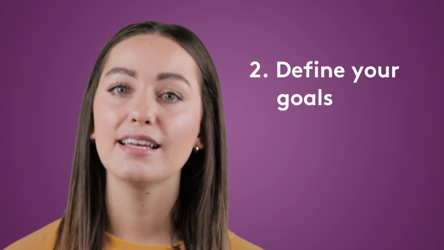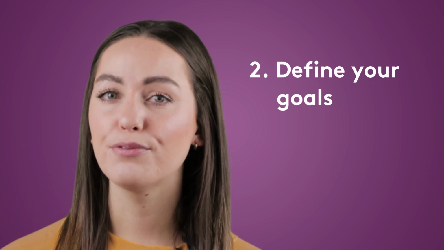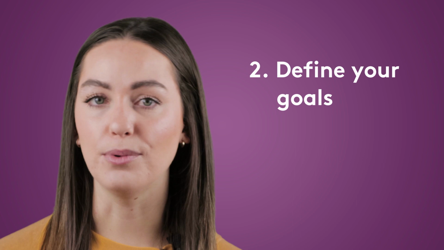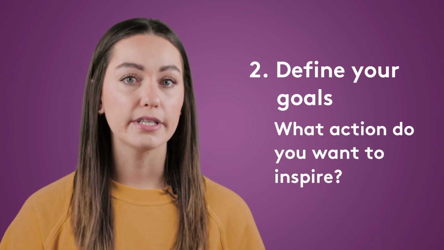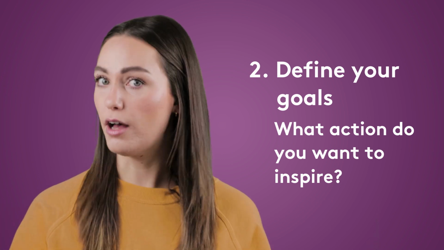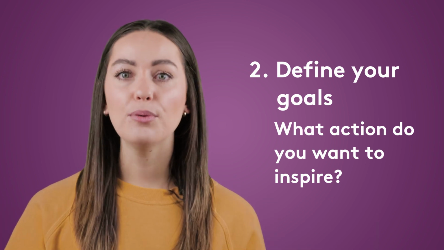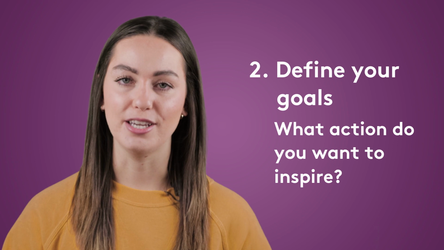My second tip, clearly define your goals. Before you even start thinking about how your ad will look, you should know exactly what you want it to do. What action do you want people to take? Click, shop, follow, watch? Sort it out before you start playing around with fonts and animations.